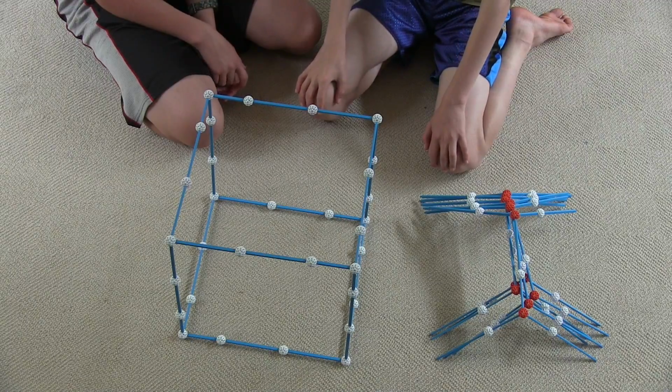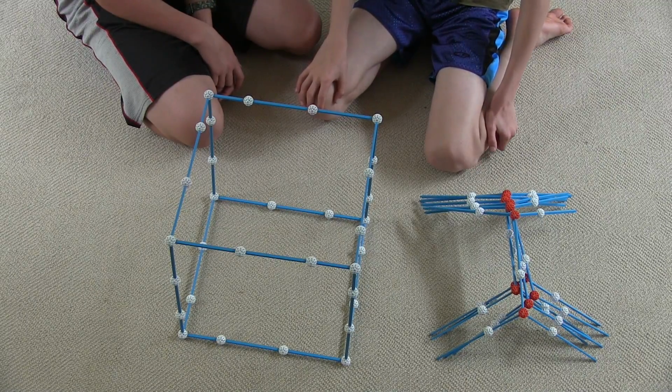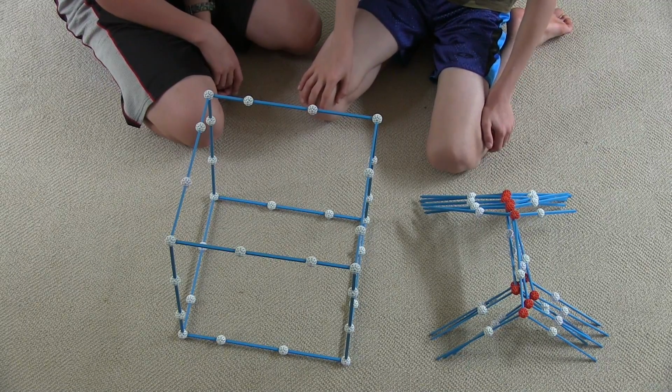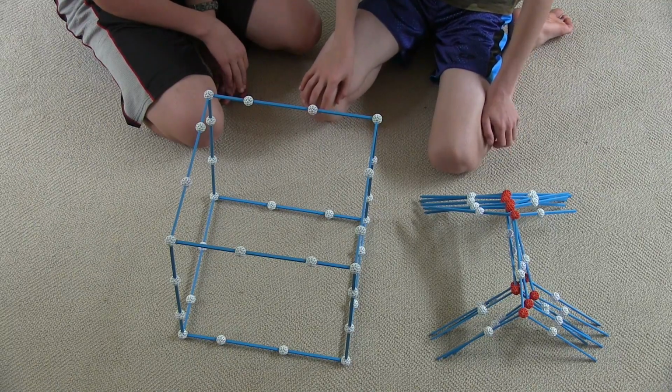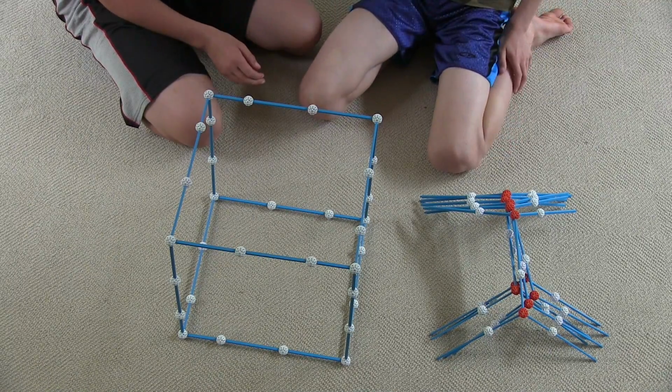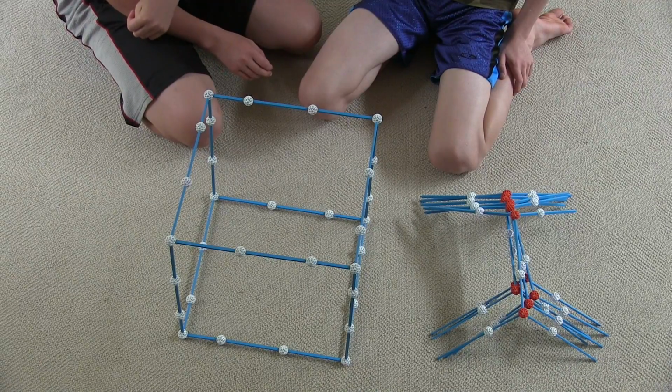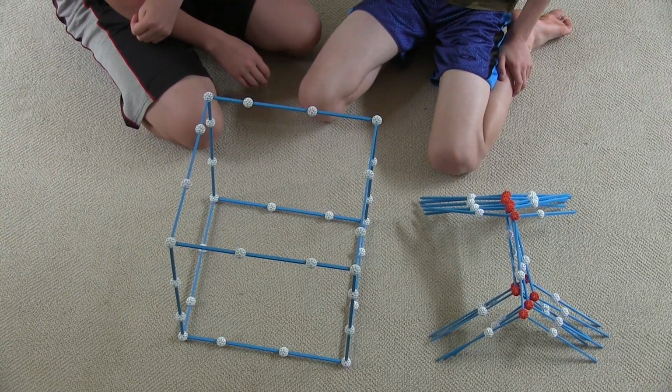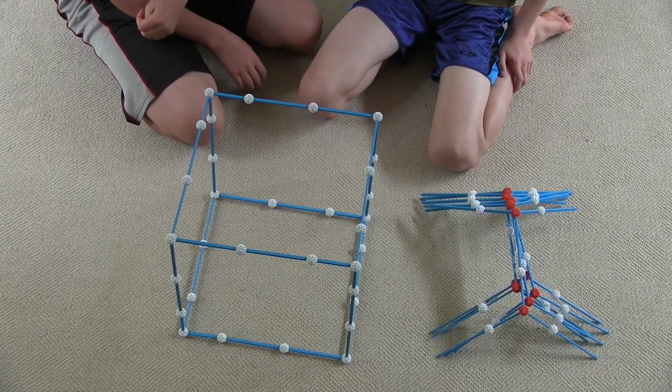I think it's not going to be the same. You think it's not going to be the same? What do you think? I think it is going to be the same. Okay. Yeah, I really don't know. I'm super curious to see if it is. So what we're going to do is we're going to build it, and then we'll take a look, and then after that we'll connect up the orange balls. Okay.